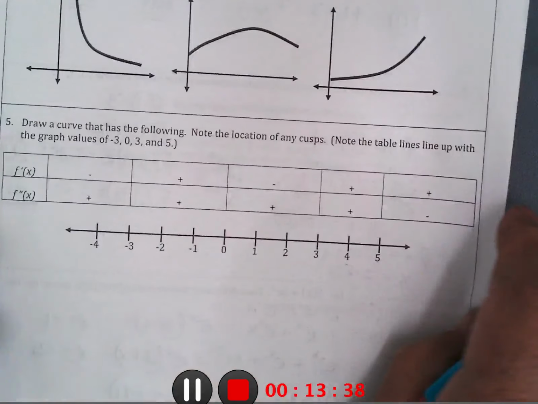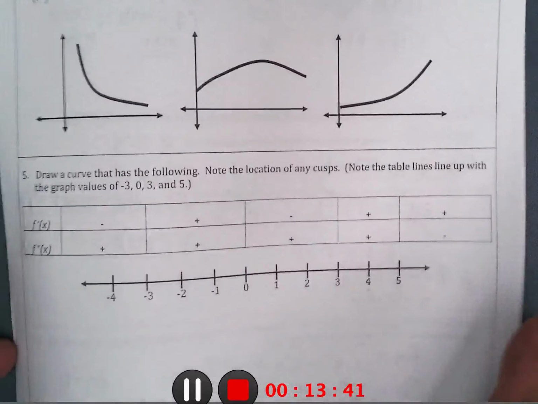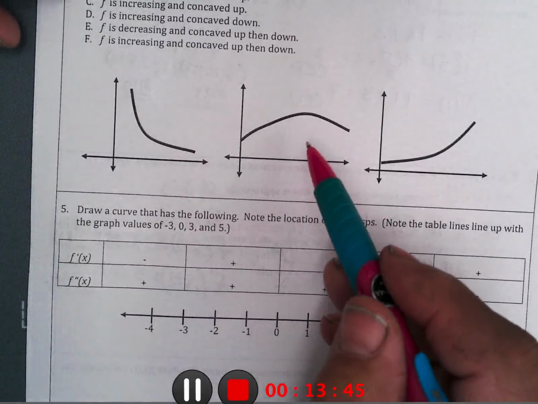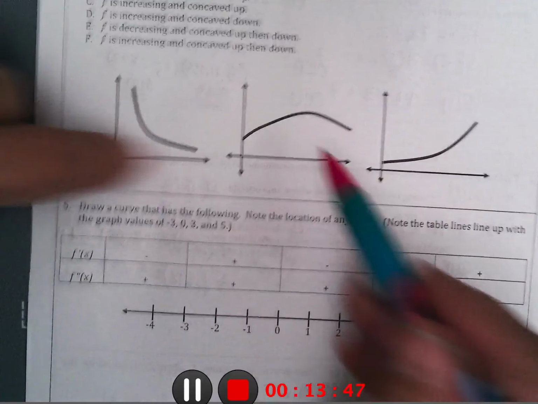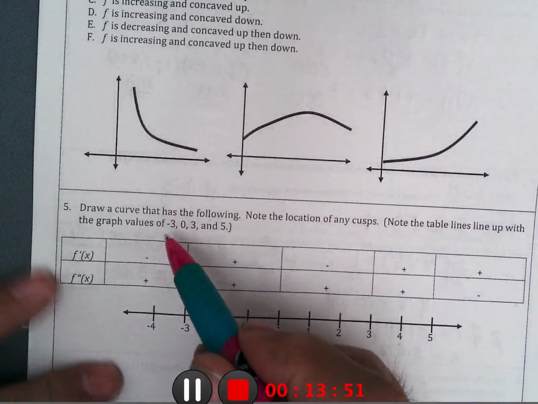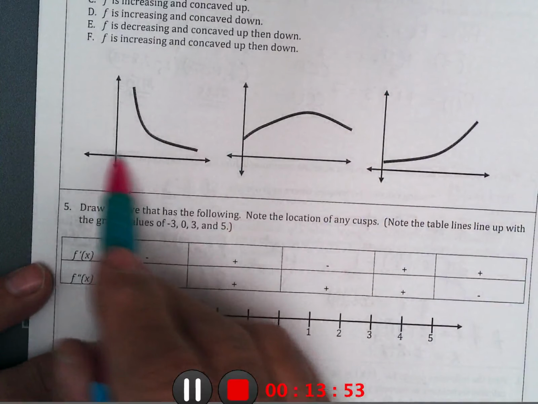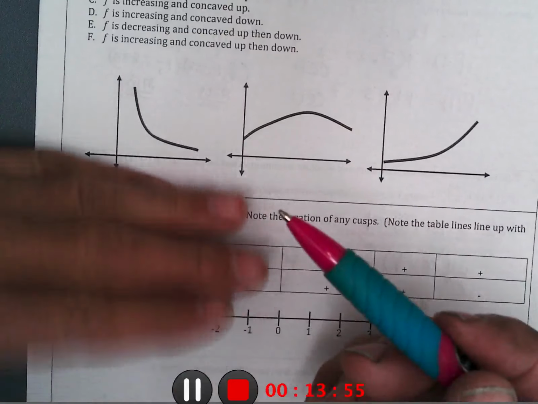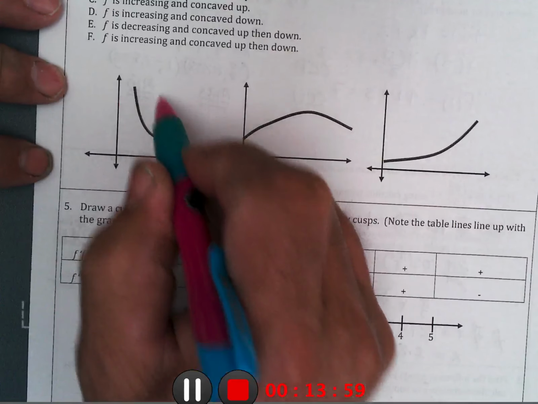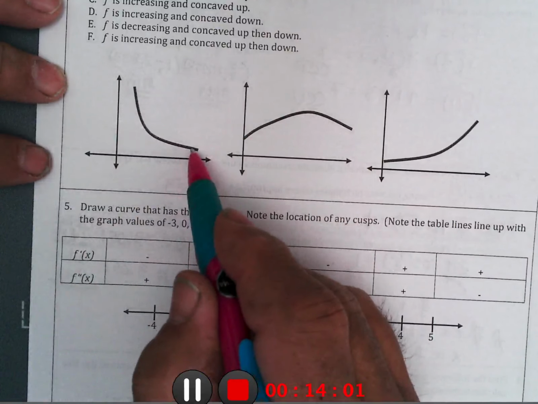All right, so now these are first derivatives, and I'm supposed to decide whether it's A, B, C, D, or F on each of these graphs. This is the first derivative. So this whole graph is above the x-axis, so it's always positive. And if the first derivative is positive, I have a positive slope.